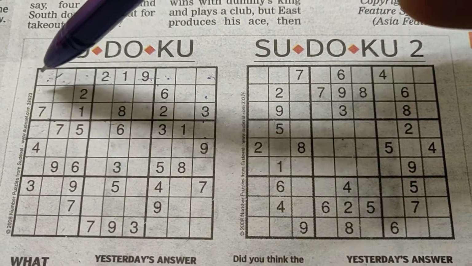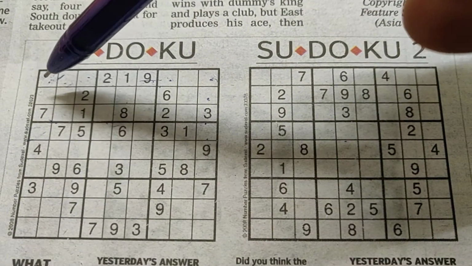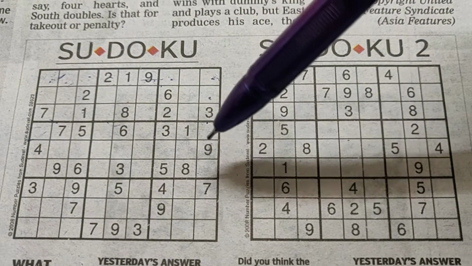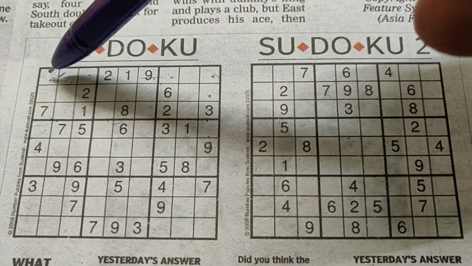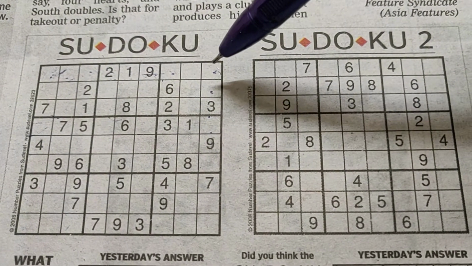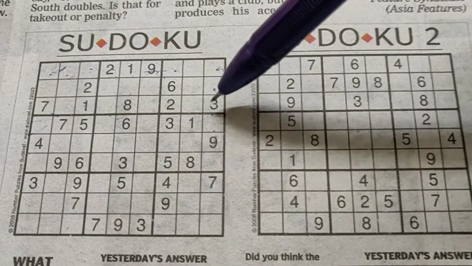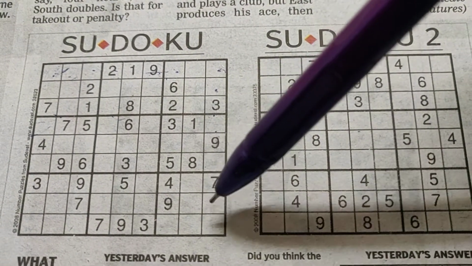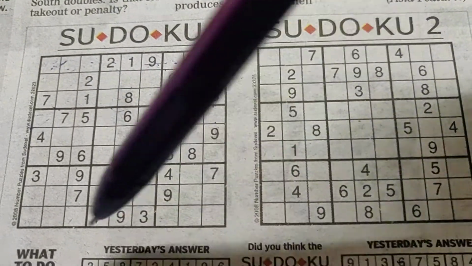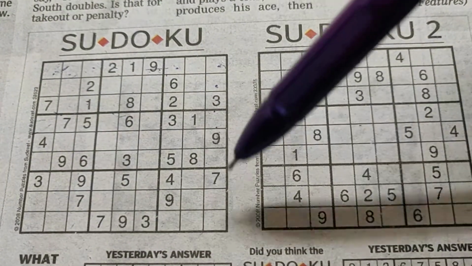So any typical Sudoku puzzle has these smaller boxes called cells. So these are 1, 2, 3, 4, 5, 6, 7, 8, 9 horizontally, and 1, 2, 3, 4, 5, 6, 7, 8, 9. So 9 into 9, total 81 cells in a square shape. Okay, this is an entire Sudoku puzzle.